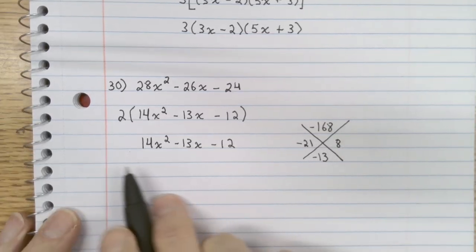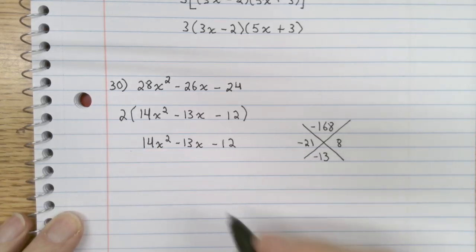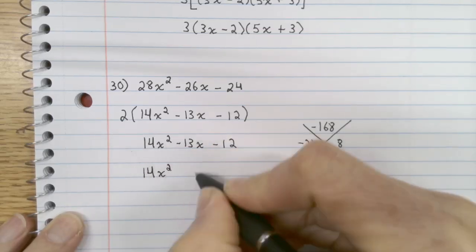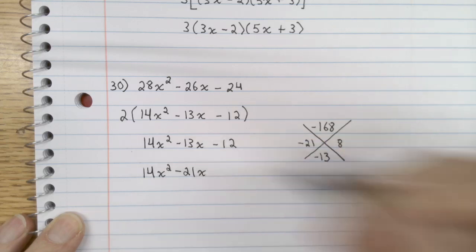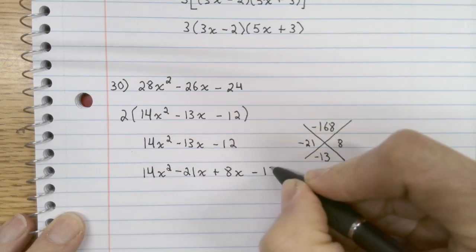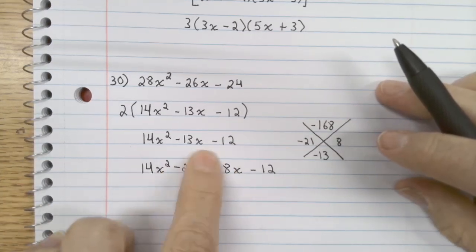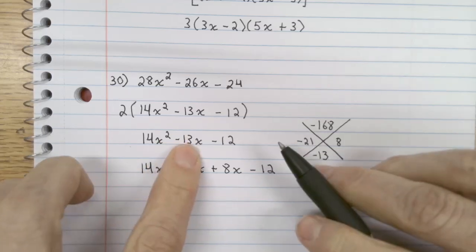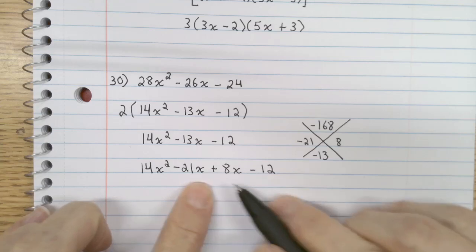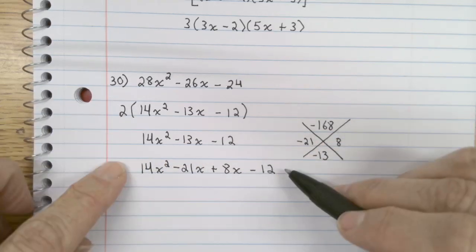All right, so now we're going to rewrite this expression again, ignoring the 2 for now, with negative 21 and 8. So what we get is 14x squared minus 21x plus 8x minus 12. Hopefully you can notice that this expression is the same as this one up here. All we've done is instead of writing minus 13x, we've written that as minus 21x plus 8x. But those simplify to minus 13x. So these 2 polynomials are equivalent.